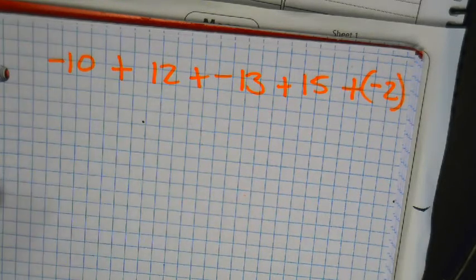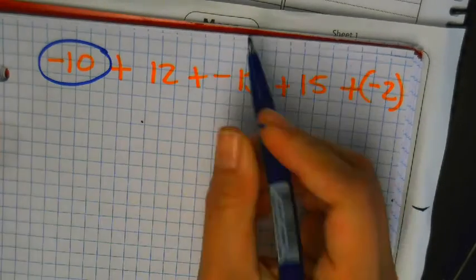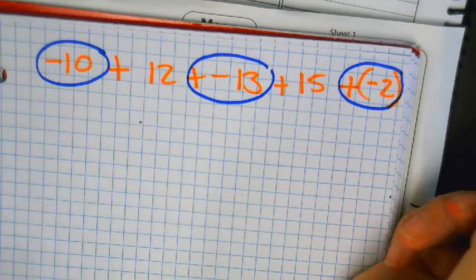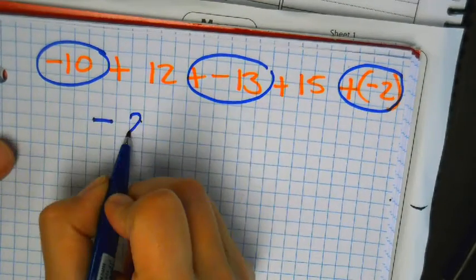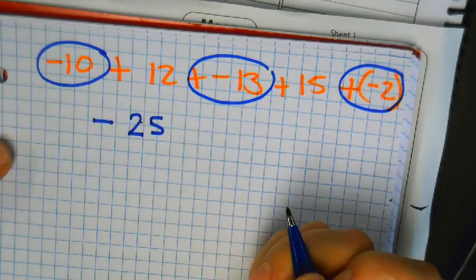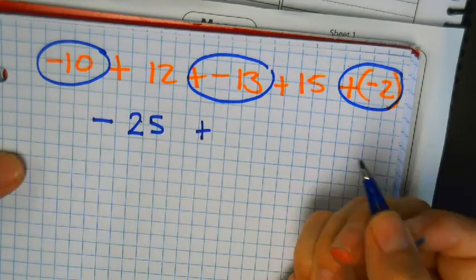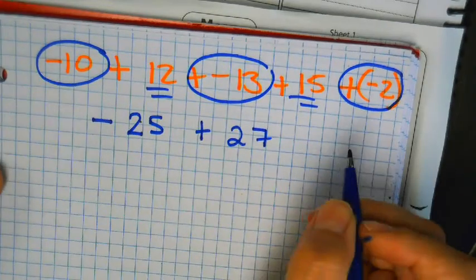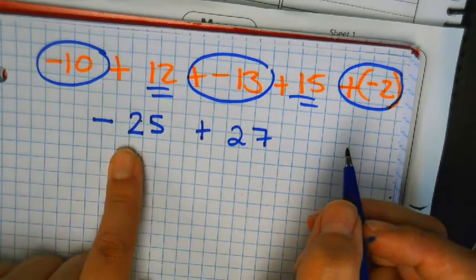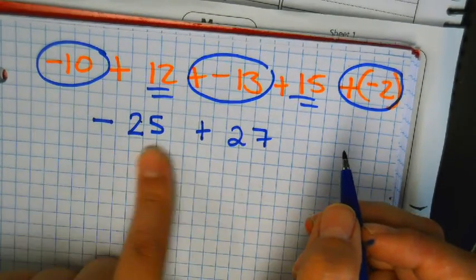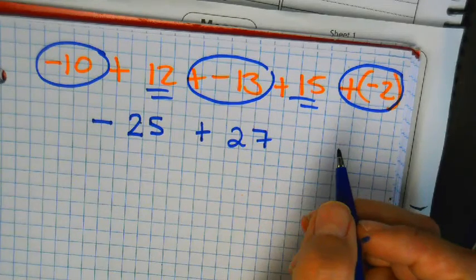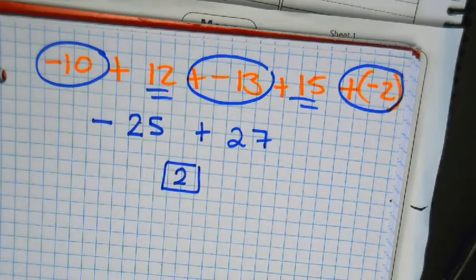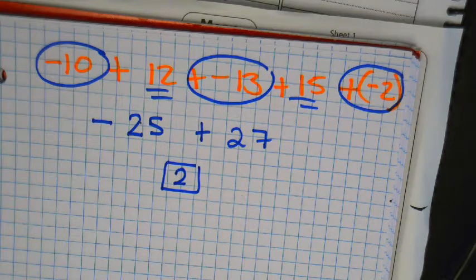Okay, so I'm going to add my negatives together. If I add my negatives together, I get negative 25. Then I'm going to add my positives together. 27. So at the end, I get negative 25 plus 27, which equals 2. Positive.